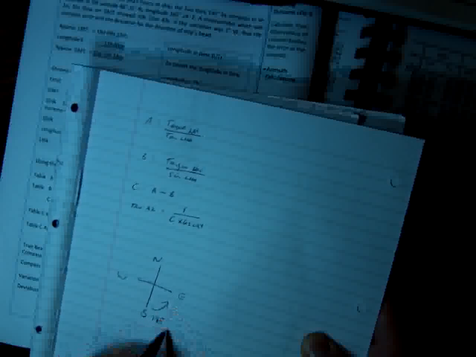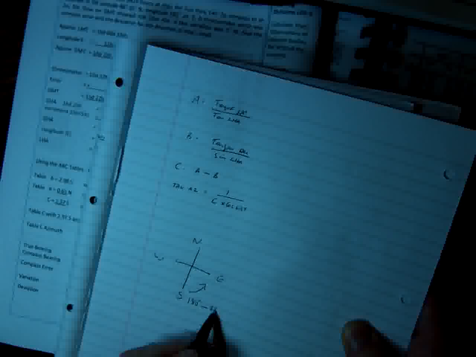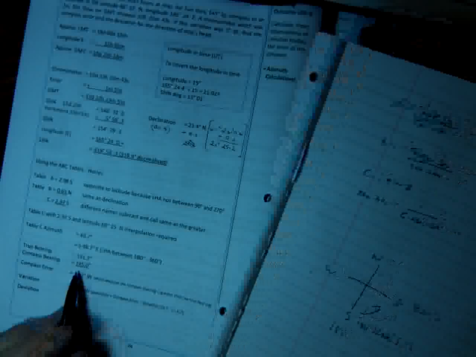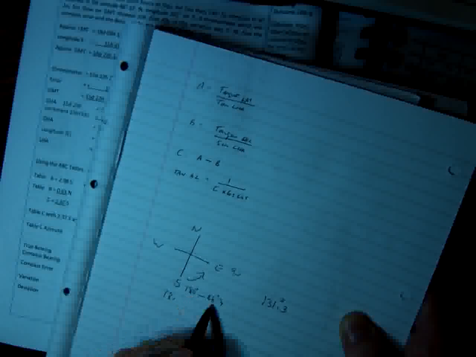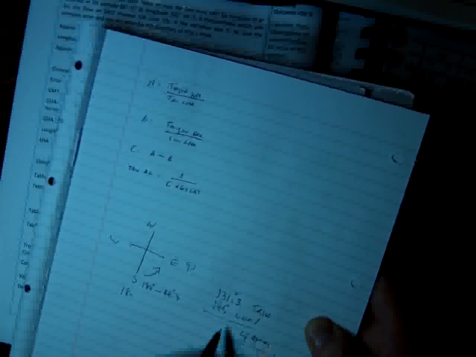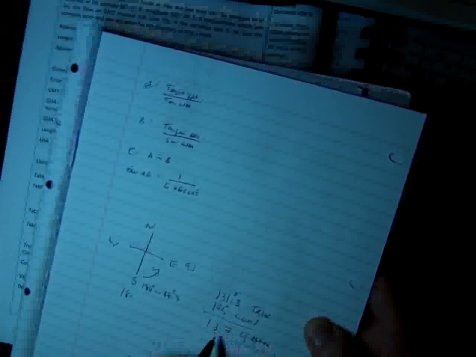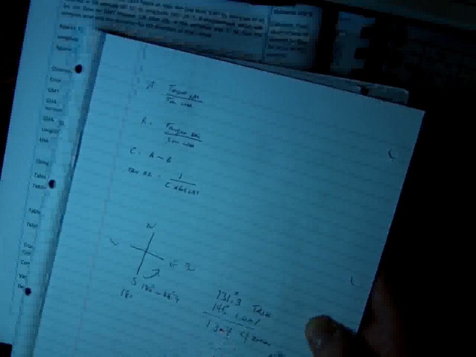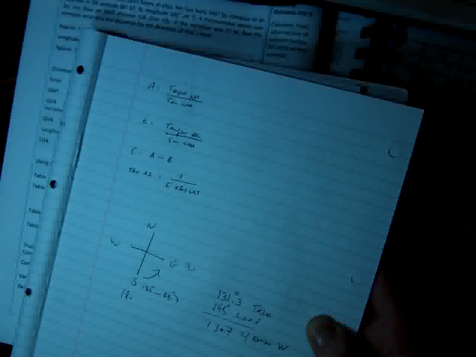So if we were to make a little sketch of that, we're going from south to east. South is 180 degrees, so we subtract the 48.7 degrees because we're going towards the 90. That's 180 there, and that's 90. Therefore our value is going to be a true bearing of 131.3 degrees, which is the difference between 180 and 48.7. Now that's a true bearing. We were told that the sun bore 145 degrees compass. So our compass error is the difference between the two, 13.7 degrees, and it's named west because compass best, compass is most.